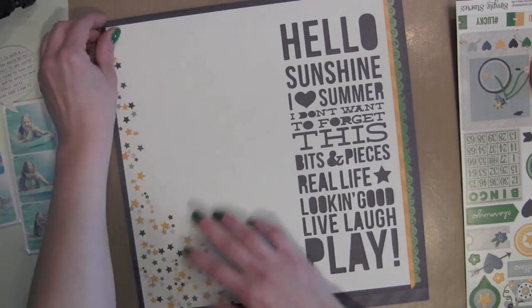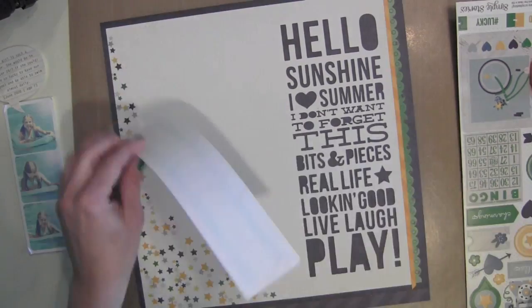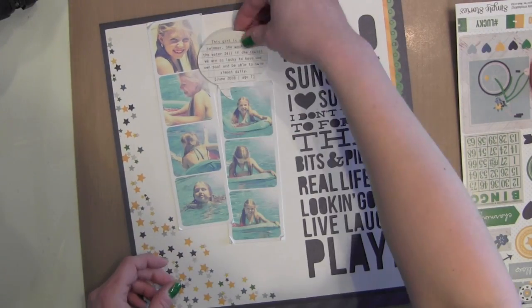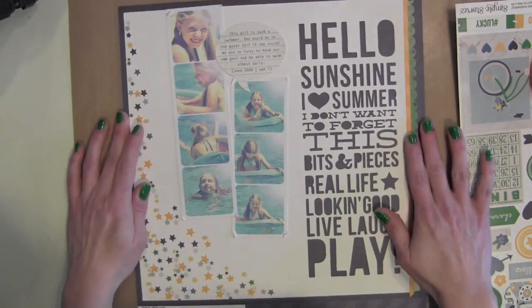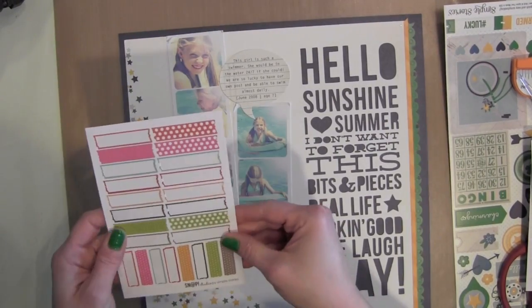Now, the title would look great. You could leave it just like this. However, for my page, I really felt like it needed a lot of color, especially since I cut that border out of a fairly neutral background. It just has that sprinkling of stars along one edge.